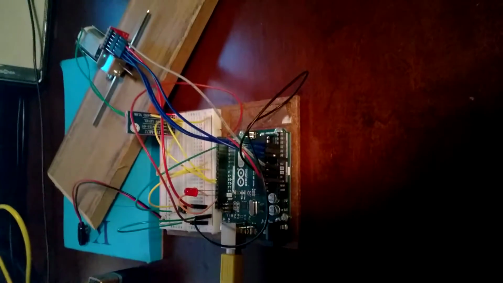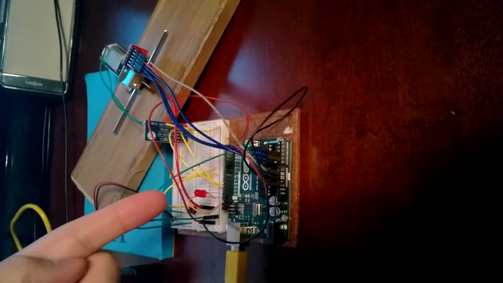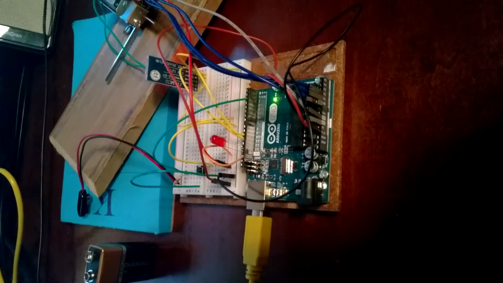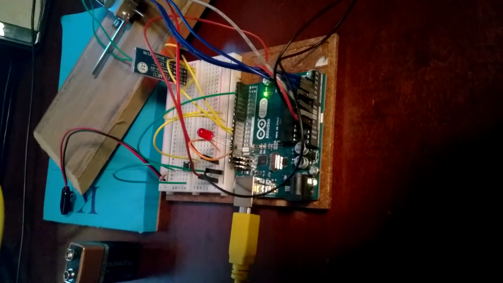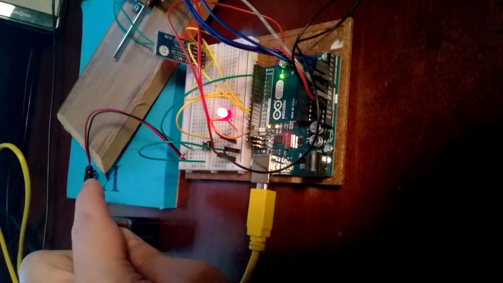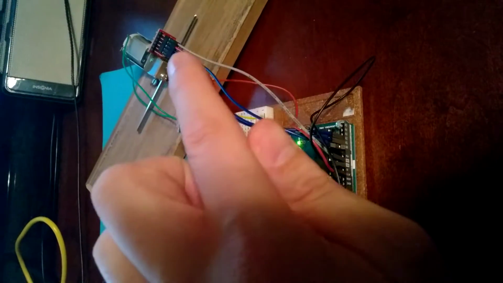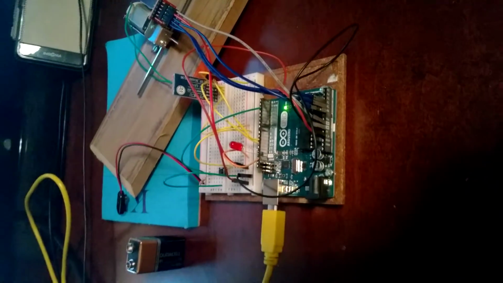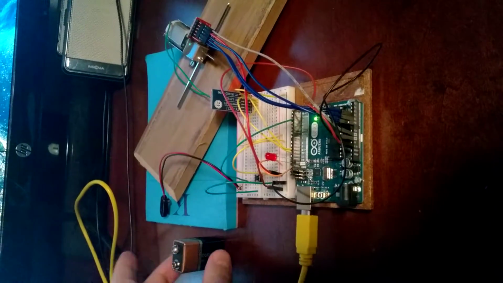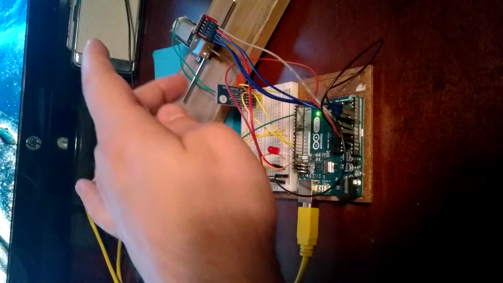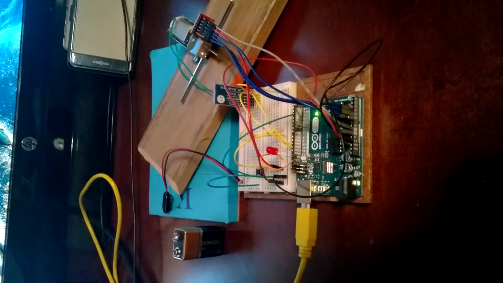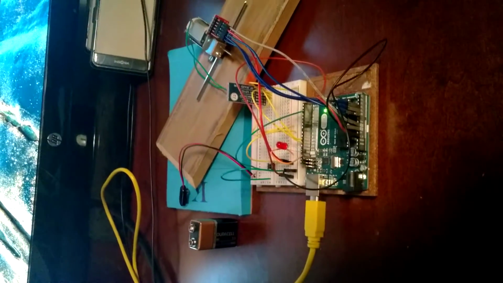I have my Arduino. I have the Bluetooth sensor. I have a light indicator to just show that it's gathering data. That's the Arduino. I have a battery with a connector for the motor, and I have the accelerometer attached to the motor. It seems like I'm getting some type of interference when I connect the battery to the motor, so I'm going to hold off on that until later on in the presentation.